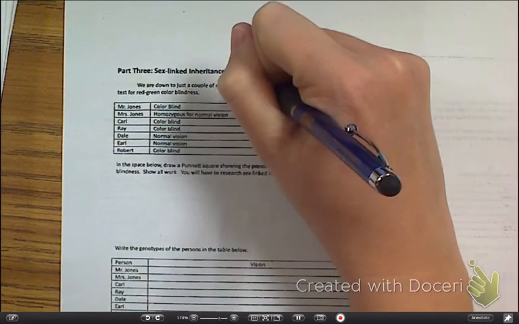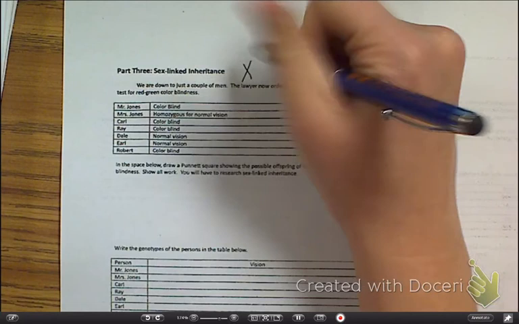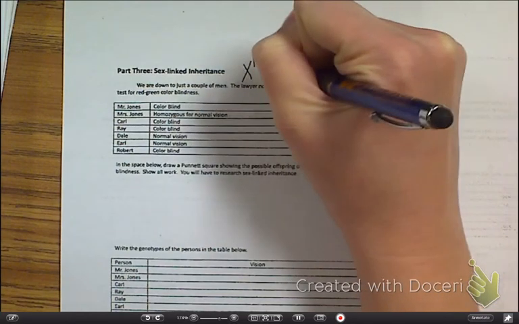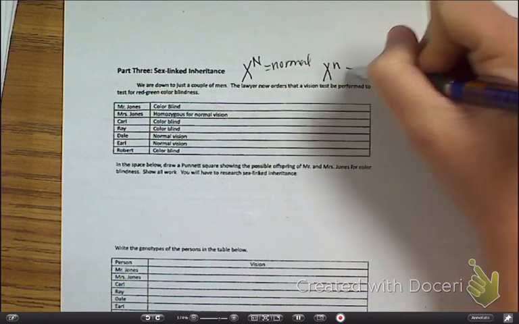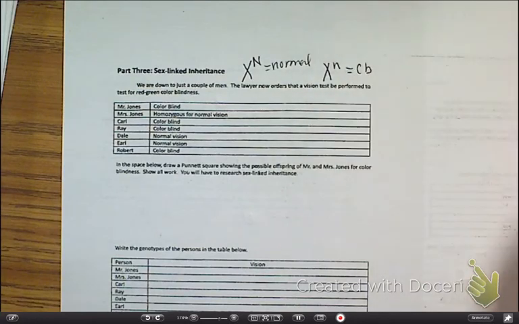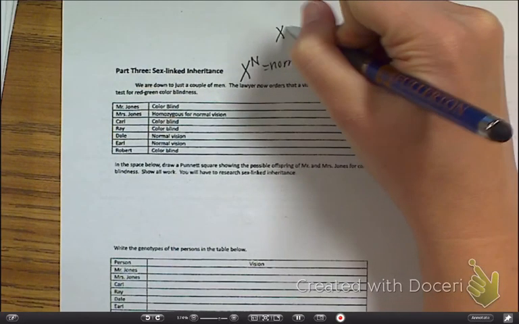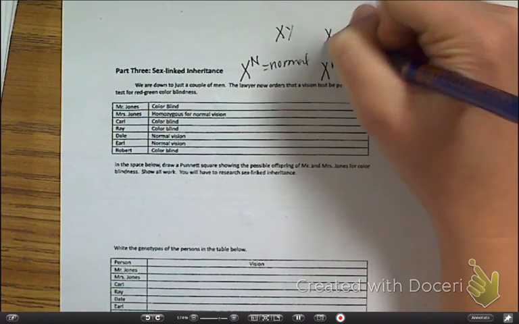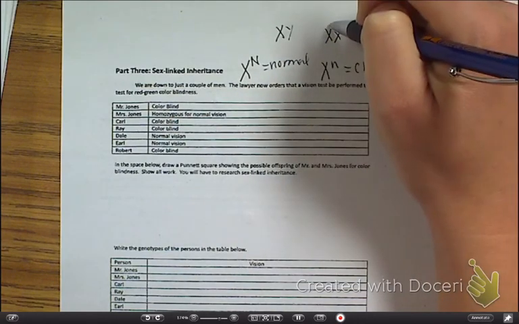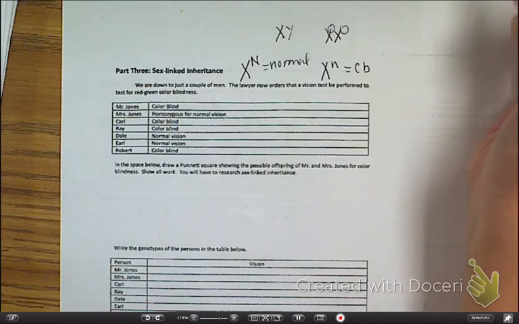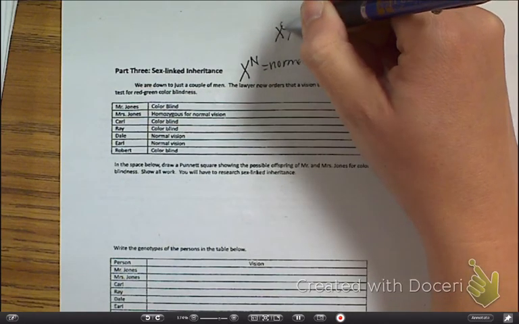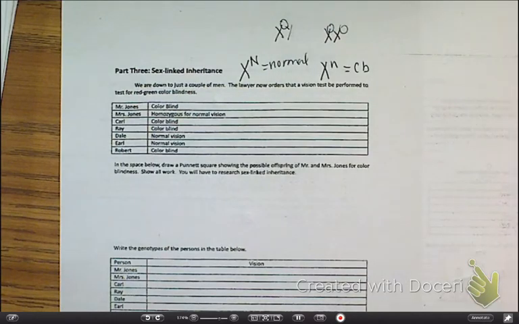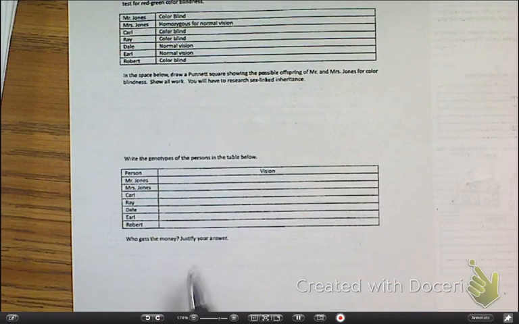So in this case here, I want you to use X and capital N if they have normal vision, and I want you to use X lowercase n if they have color blindness, okay? And remember, males are XY, females are XX. So each of the females has to have a certain kind of N, and, well, only Mrs. Jones. And then each of the males has to have an X with a letter next to it as well to say whether they're colorblind or not. And then you will figure out who gets the money based on that.